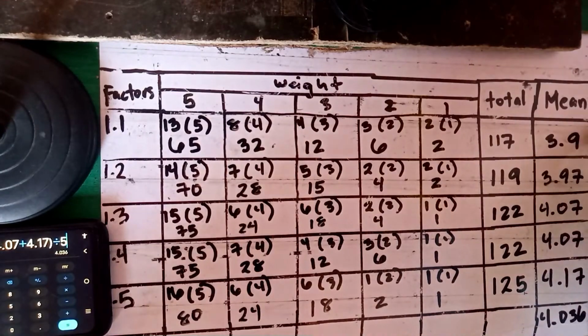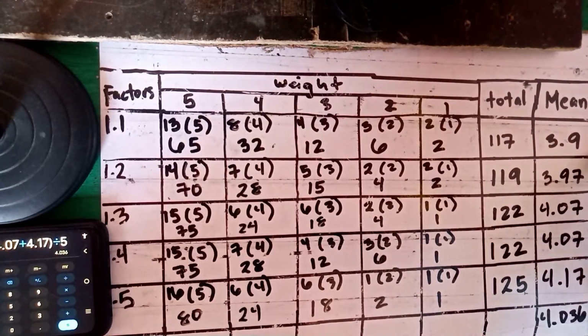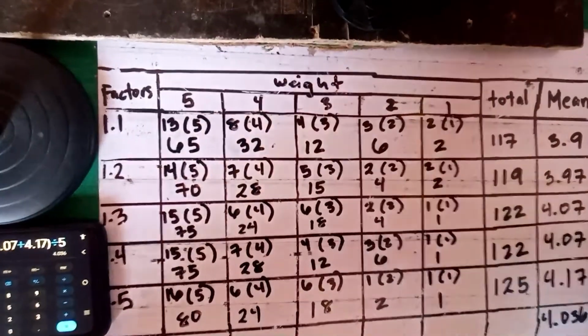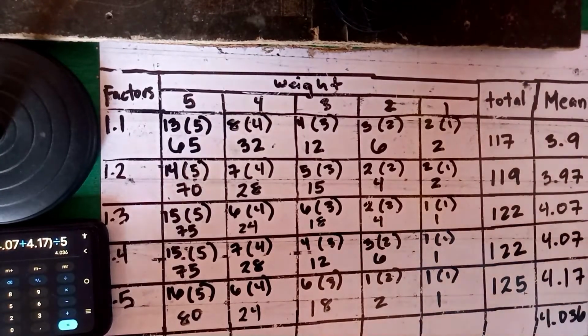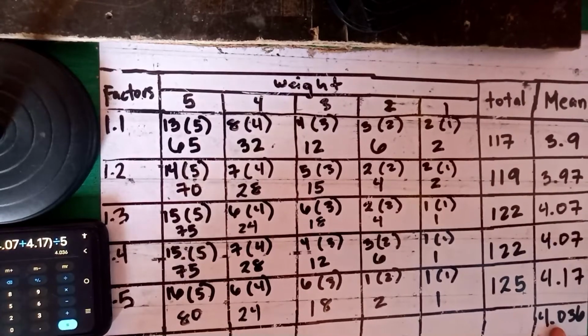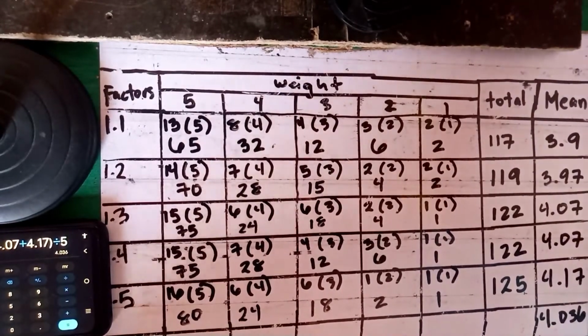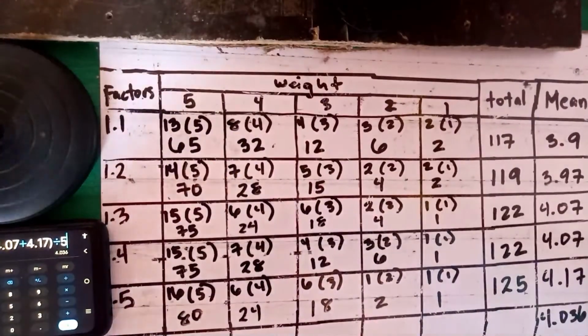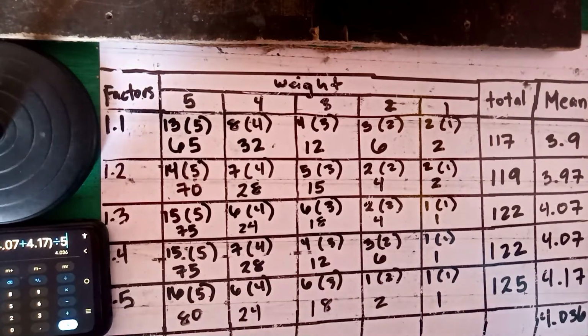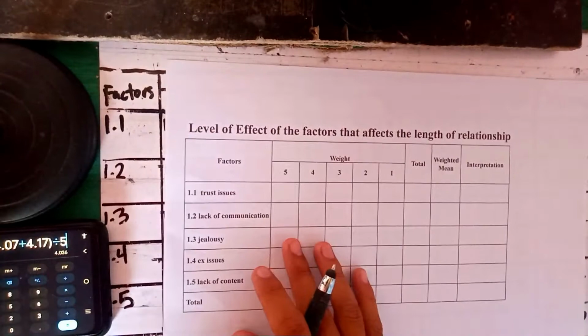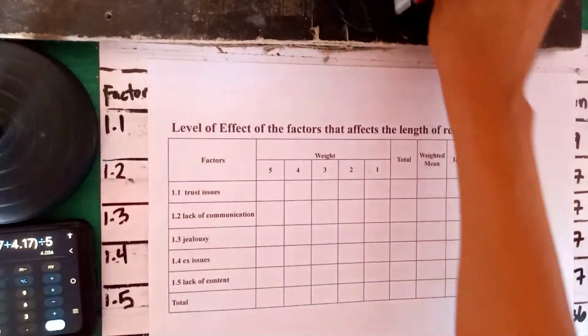And then after nun, pag nakuha na natin yung mga mean dito, i-add natin yung 5 means divided by 5 would result to our 4.036 or the total of our table. Ang panglimang procedure ay ating susulat na yung ating final table para sa ating research. Alright? So ito yung ating pinaka-final table sa ating research.